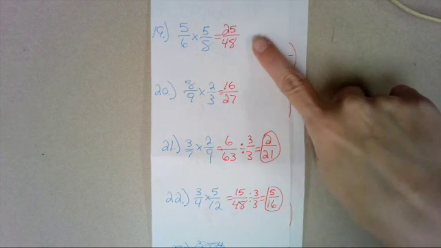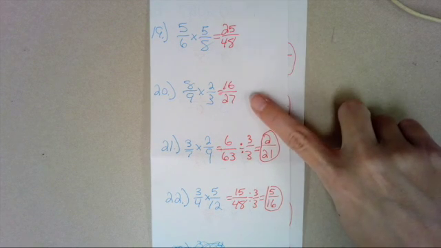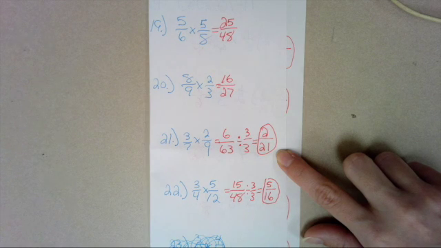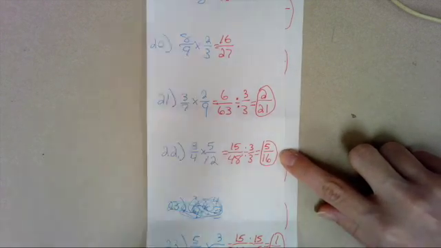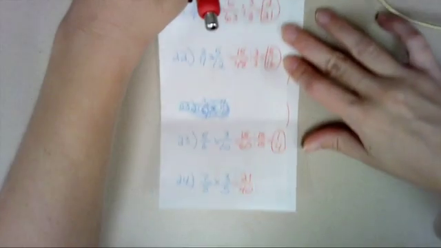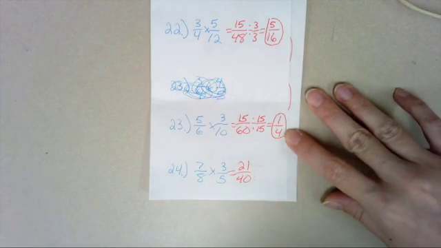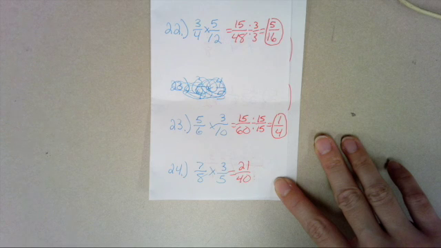So number 19, 25/48. Number 20, 16/27. Number 21 simplified to 2/21. Number 22 simplified to 5/16. Number 23 simplified to 1/4. And number 24 could not be simplified. It was 21/40. If you are struggling with simplifying, please shoot me an email and tell me you need help.